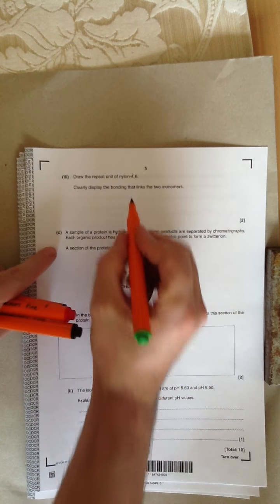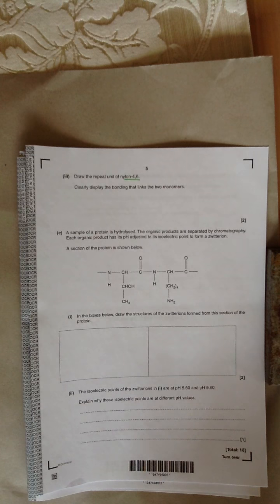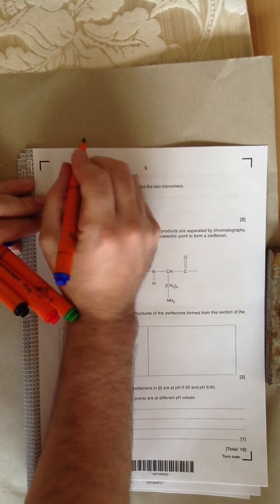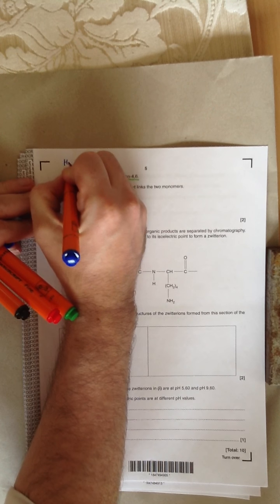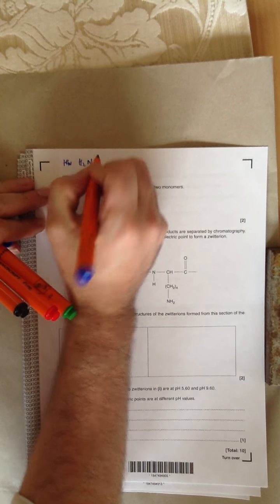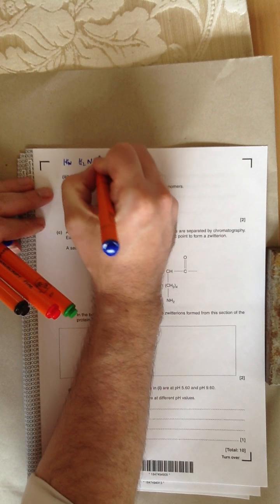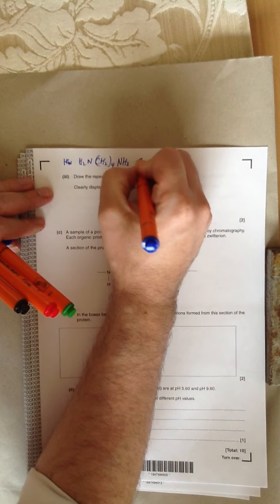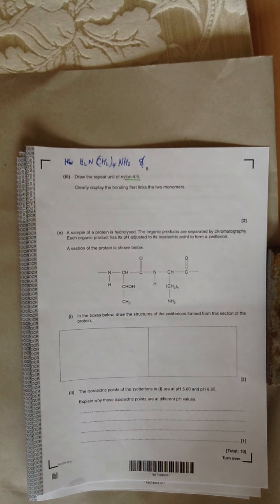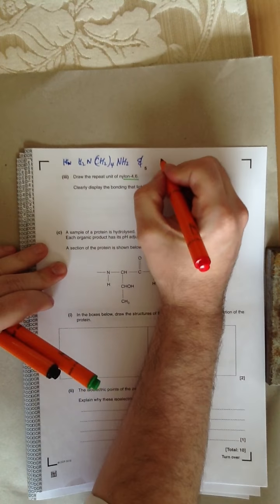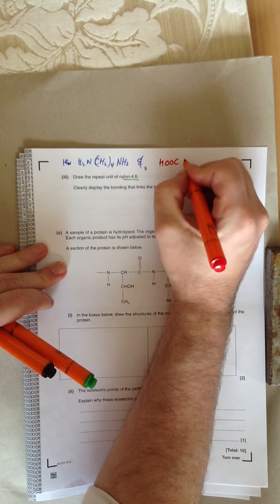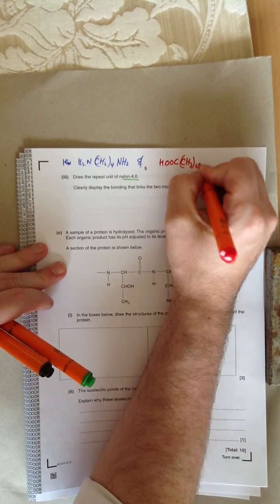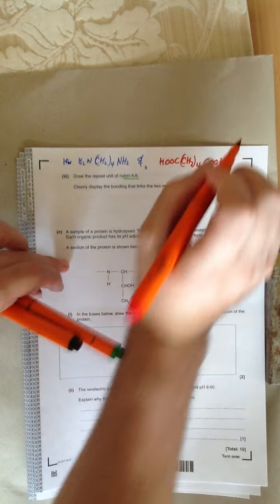The question then goes on to say, draw the repeat unit of nylon 46. And we're told at the beginning that nylon 46 is made from 2 compounds. It's made from the butane-1,4-diamine, so writing up here, H2N(CH2)4NH2, and it's also made from hexanedioic acid, which I'll keep in red, which is a dicarboxylic acid, (CH2)4 with COOH on each end.